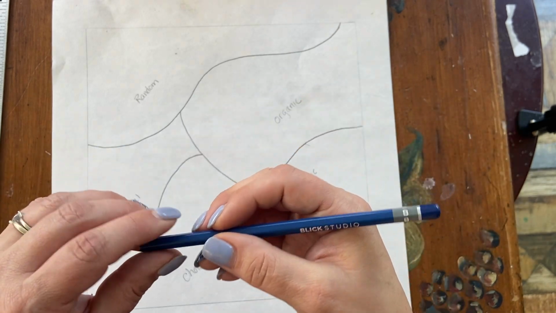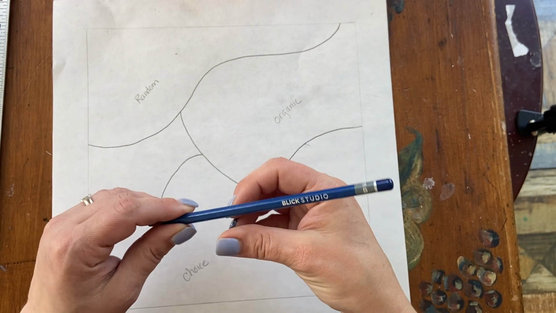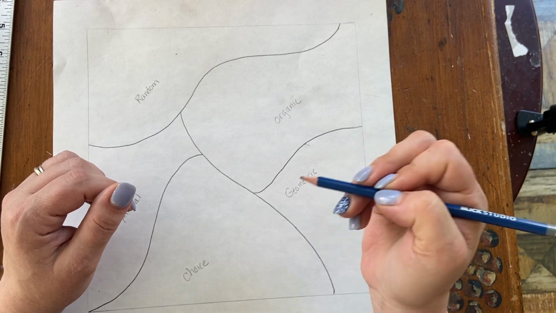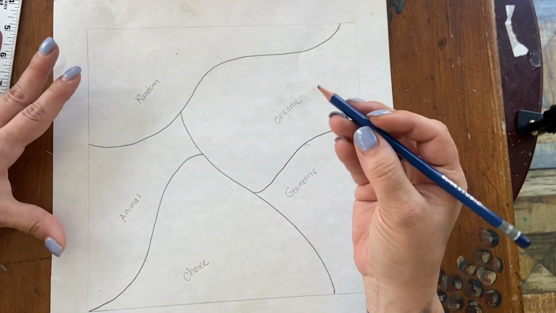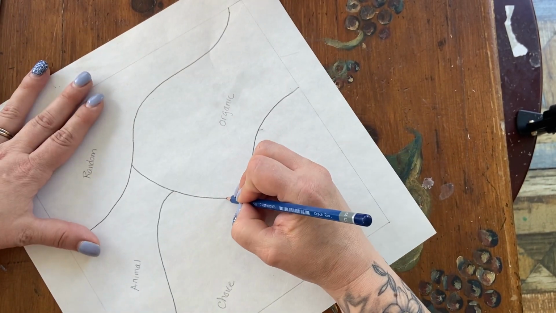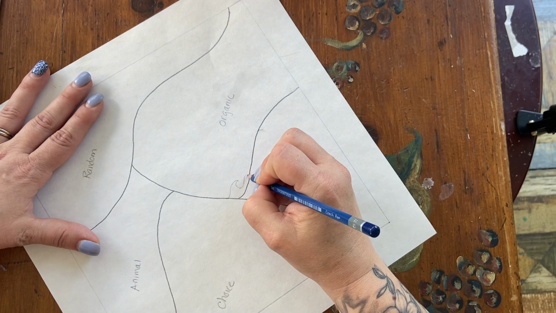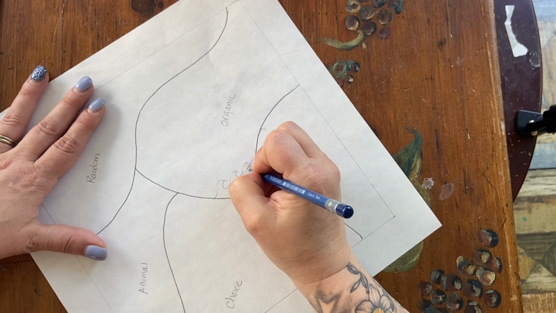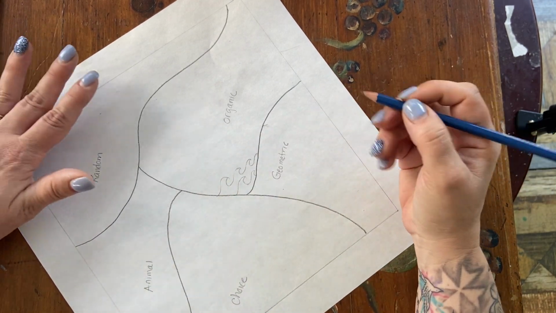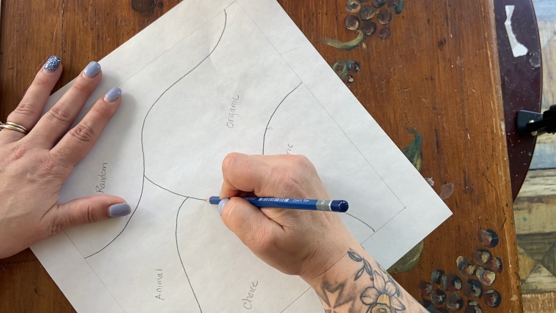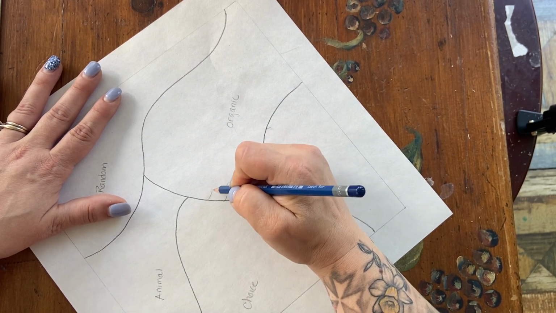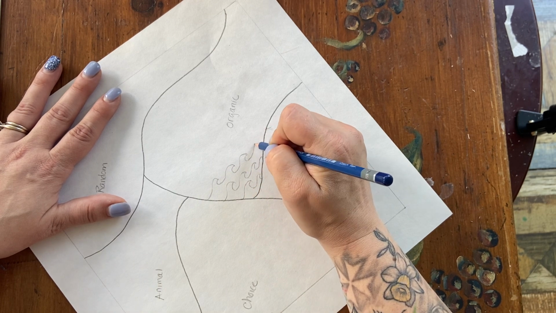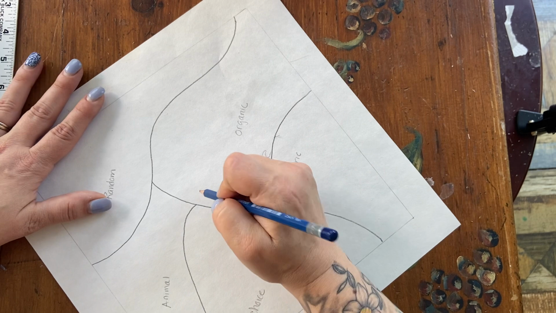What you want to do though is try not to push real hard, okay? A lot of people push really hard when they write. You want to try to do it softly, that way if you make a mistake, you can erase. So I'm going to go ahead and I'm going to start my wave. And again, you know, I'm creating a pattern, so I want to try to keep my waves all the same width. Like I'm trying to evenly space them across, so even though it's rather organic, there's still a flow to it. I'm creating that pattern.